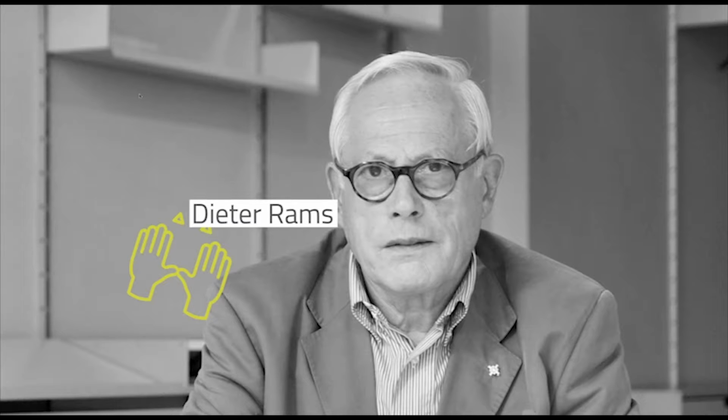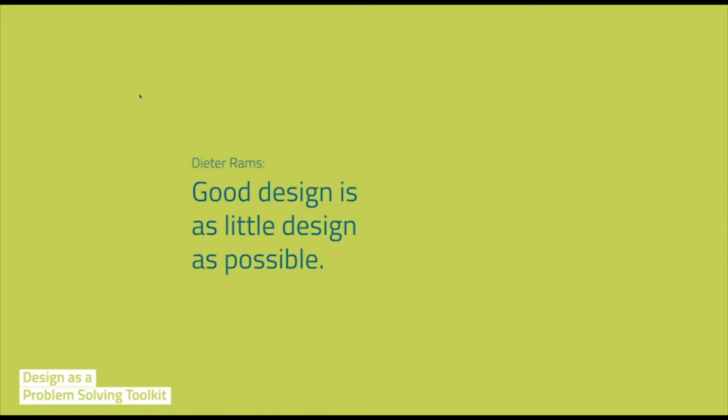But on a serious note, he's been very, very influential, not just to me and a lot of other industrial designers, but a lot of tech companies and a lot of product design companies over the last 50 or so years. And he has this quote, which I think is one of the tenets of design to live by for any designer. And that is, good design is as little design as possible.